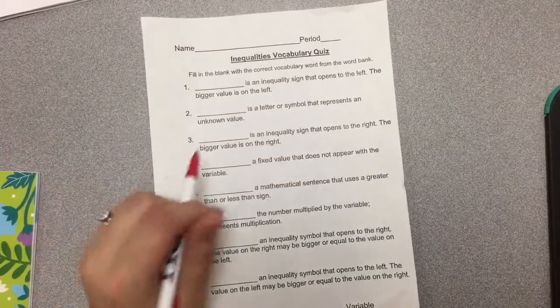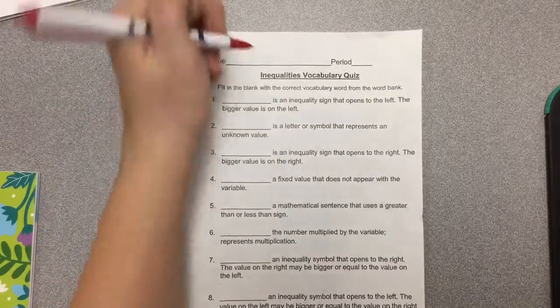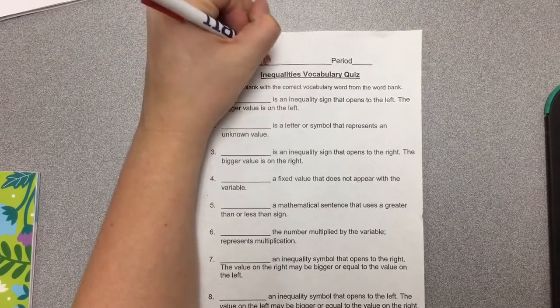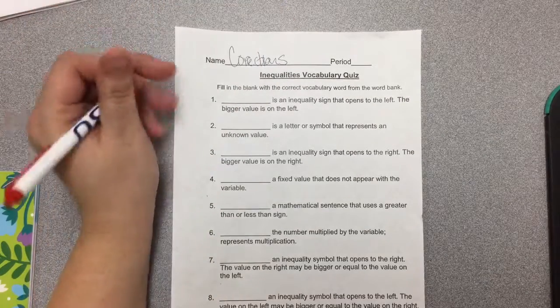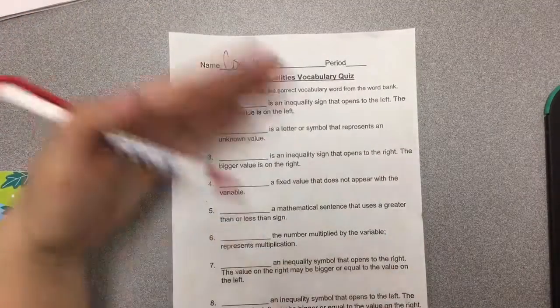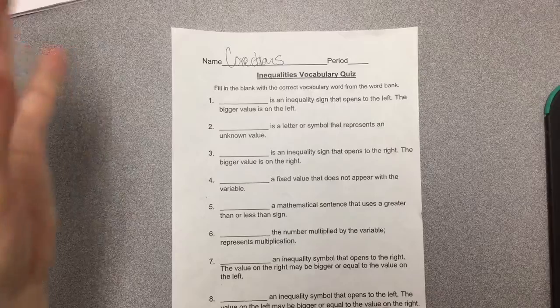All right, so we're looking at our inequalities vocab quiz. This is our corrections sheet. So make sure your name is at the top. It already should be since this was a graded assignment and you are just now going through and fixing it so that you can get 100 in the grade book.